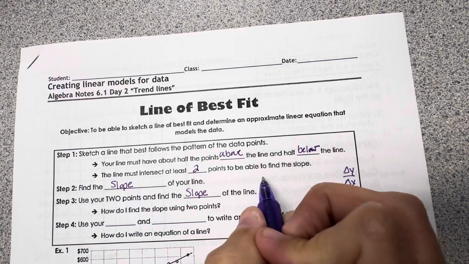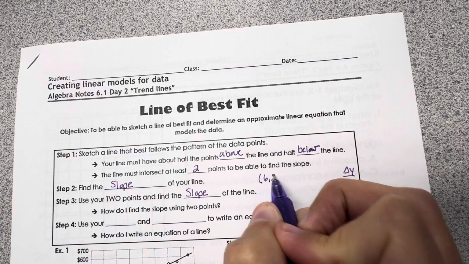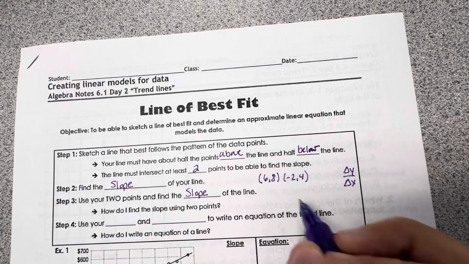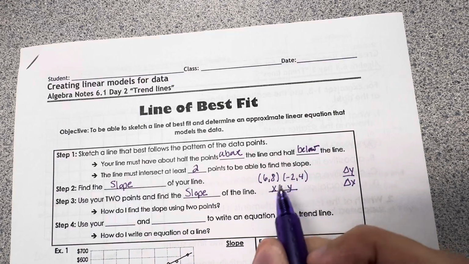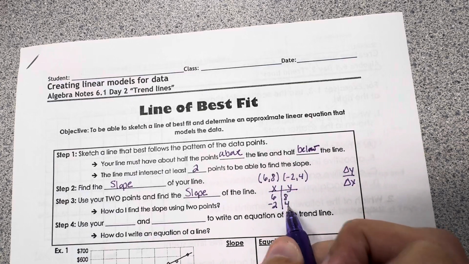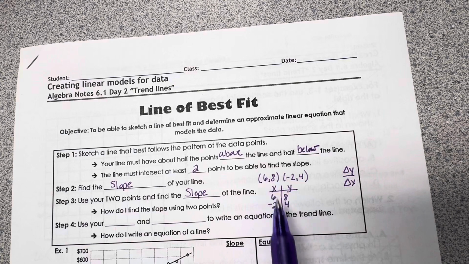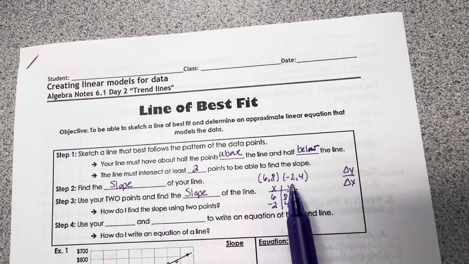So if we had 2 points, like 6, 8, and -2, 4, we stack the points and we find their change. Your x values are 6 and -2, and your y values are 8 and 4. A common mistake that a lot of you are making is putting the x and the y of the same point on one side. Your points are horizontal. So 6, 8 needs to be next to each other just like it is here, and -2, 4 needs to be next to each other just like it is here.